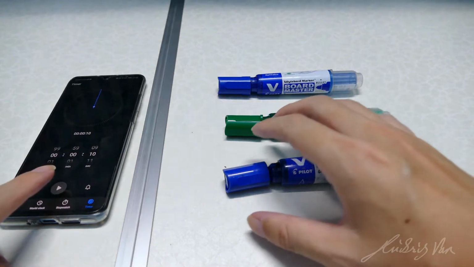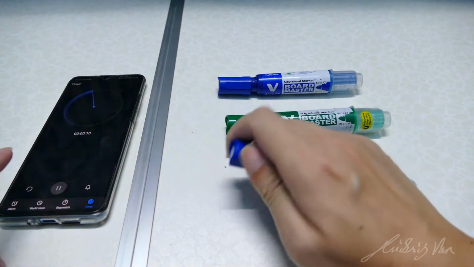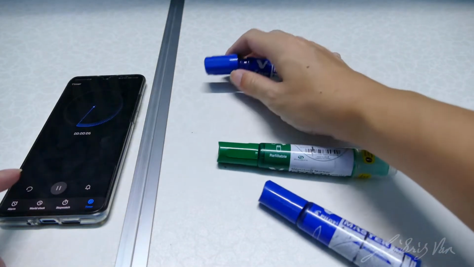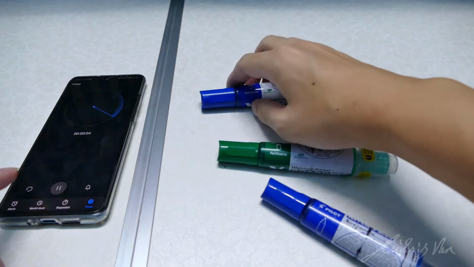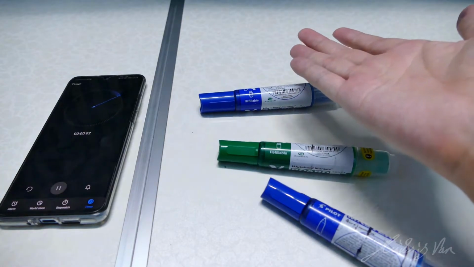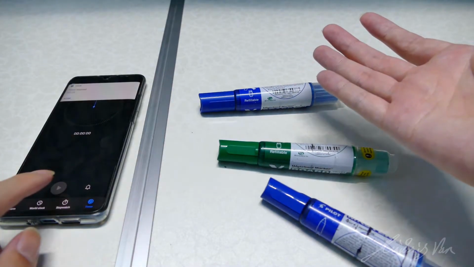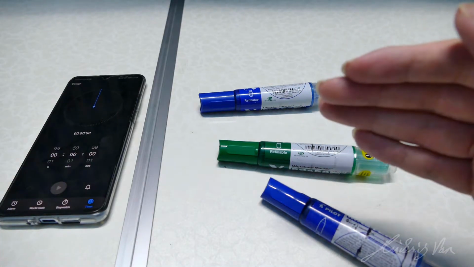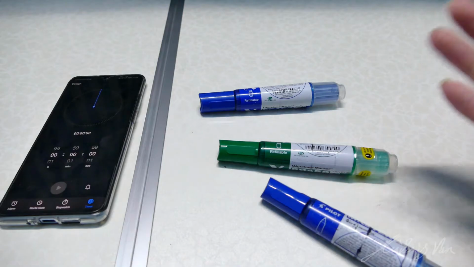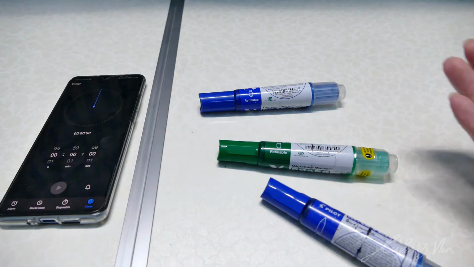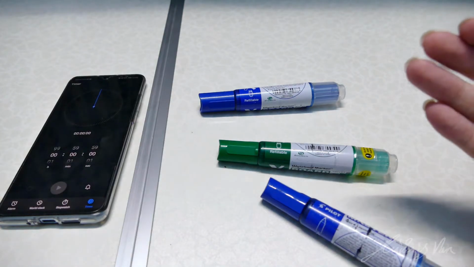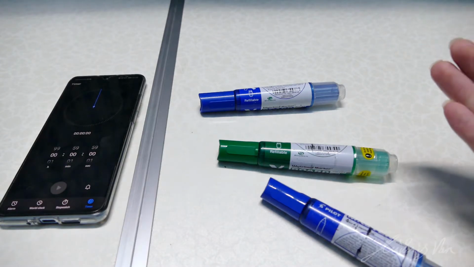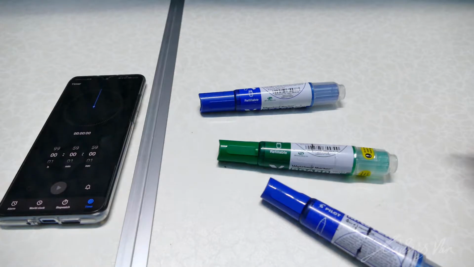So 10 seconds begins now. Now, I actually finished capping all three markers before the time runs out. So my speed is 3 markers per 10 seconds.